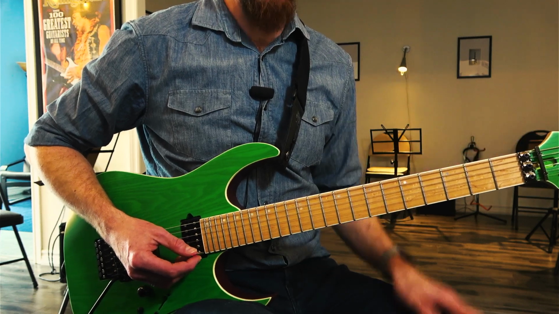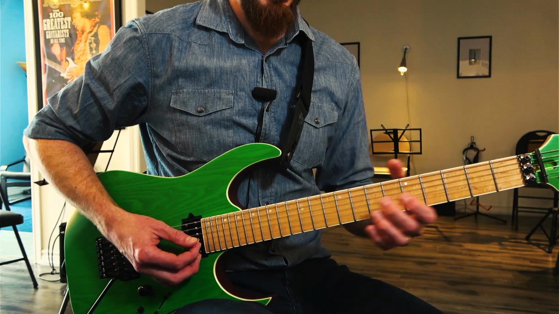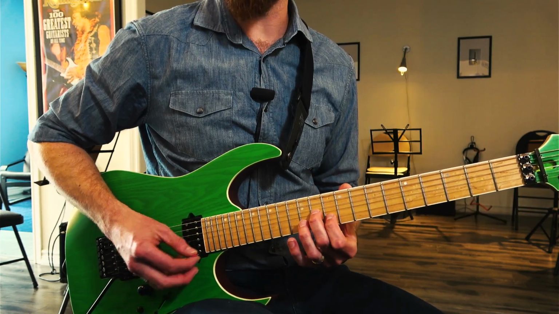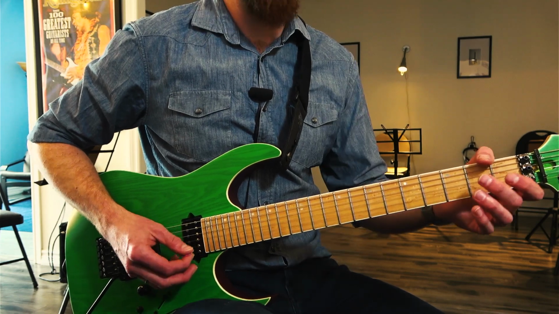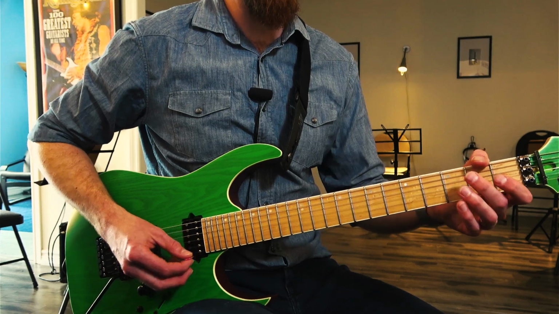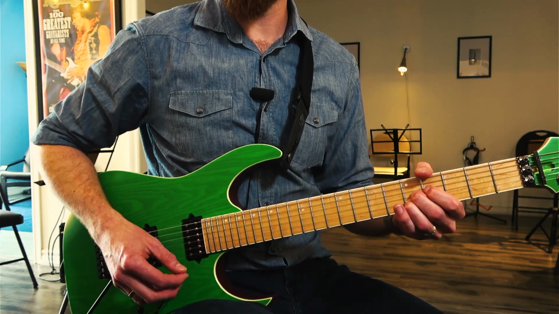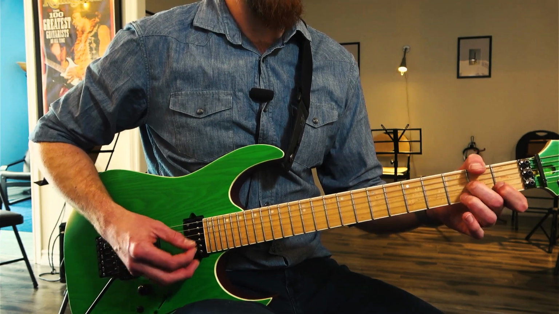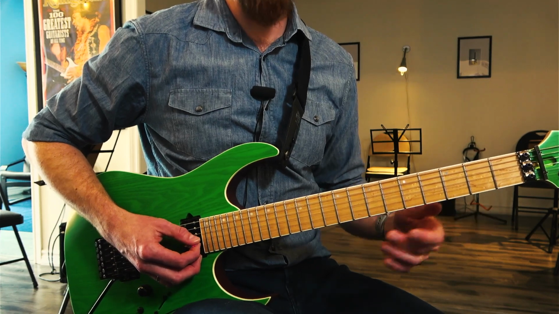Now the second phrase is exactly the same except for the last 3 notes. Then we're going to go to 11 and 10, and then 9 and 8. Same kind of rhythm. Okay, so first one. Second one. Back to our first phrase.